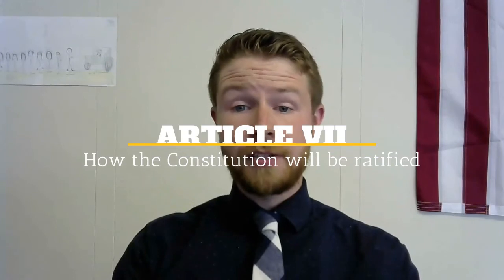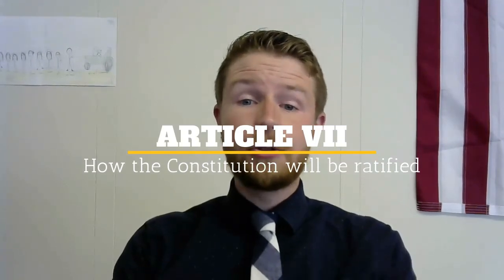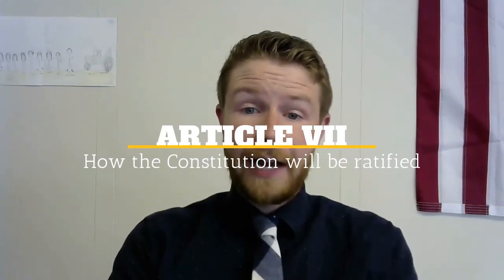Article 7 of the Constitution talks about how the Constitution will be approved and ratified by the states. The significant part about Article 7 you need to know is the fact that the Constitution and the central government gets its powers from the states. In the same way that Thomas Jefferson talked about governments getting its power from the consent of the governed, the people, the Constitution and the federal government gets their power from the consent of the states, who actually created the Constitution.